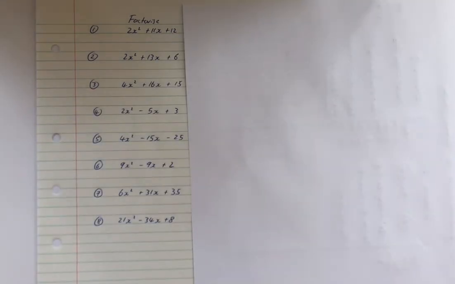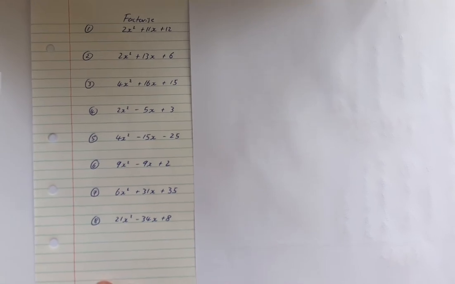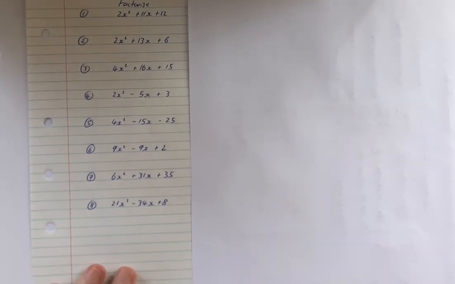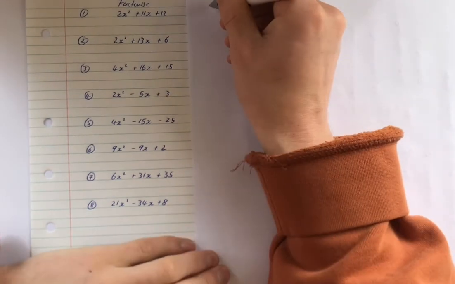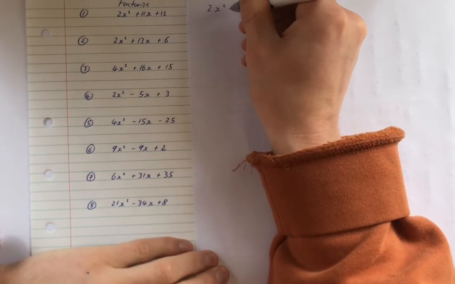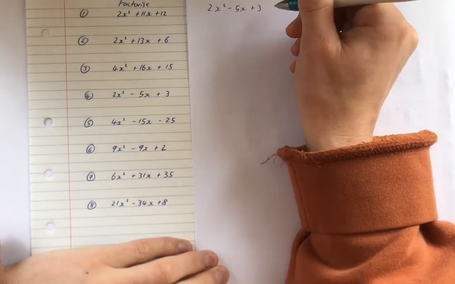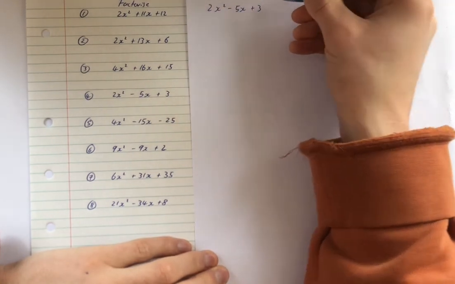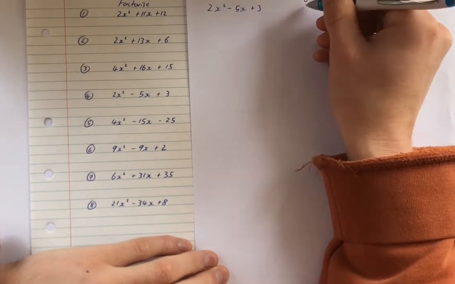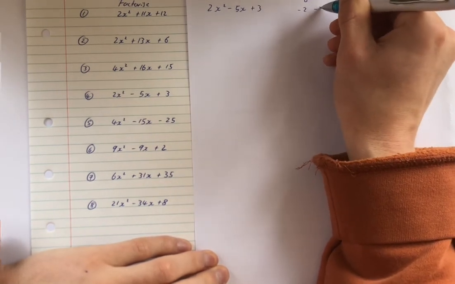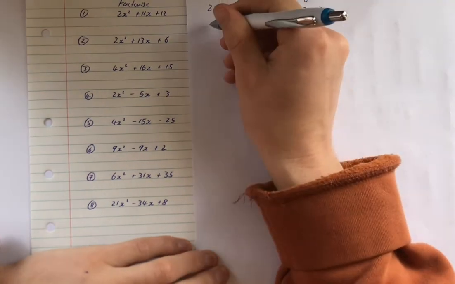Reset this piece of paper for question, which one are we up to? 4. So we're going to do 4 now. 2x squared minus 5x plus 3. First times last, 6. Factors of positive 6 to add to negative 5, negative 2, negative 3. Make the split.